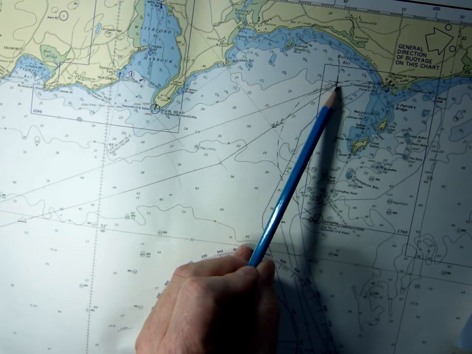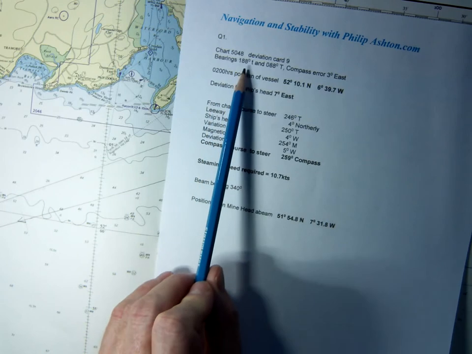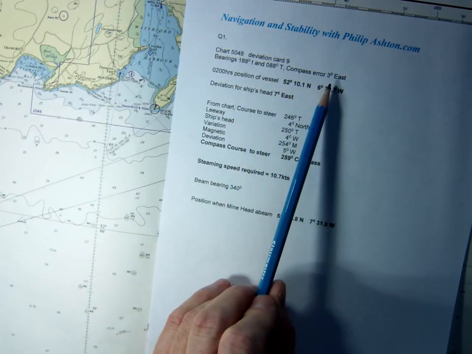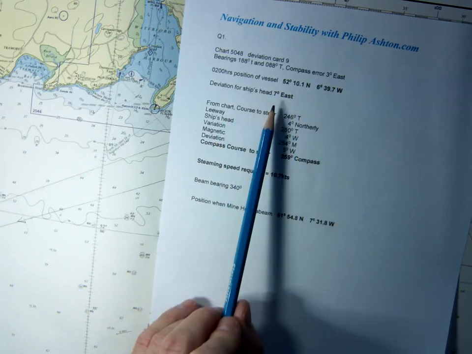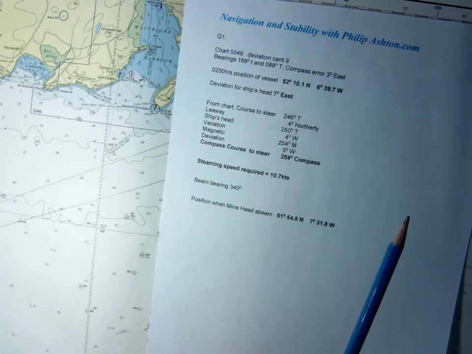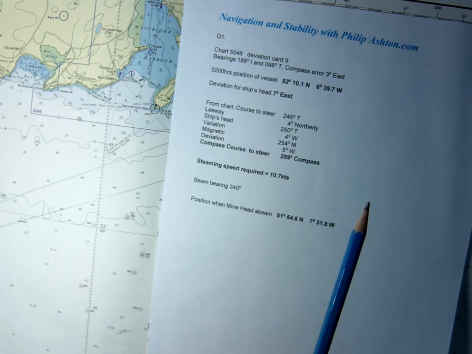And I'll just put here what I got there. The bearings 188 and 088 true, so I got a compass error of 3 east. There's my position, and the deviation will be 7 degrees east. So that's the first part, position of the vessel and the deviation.